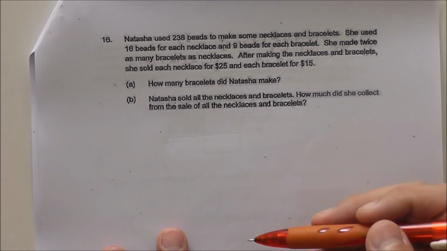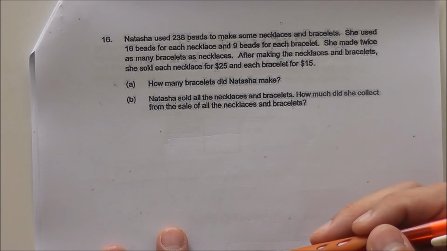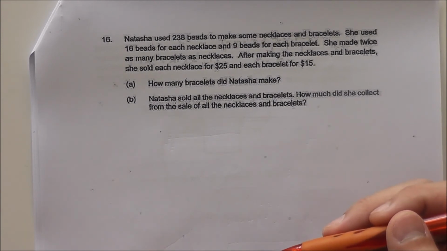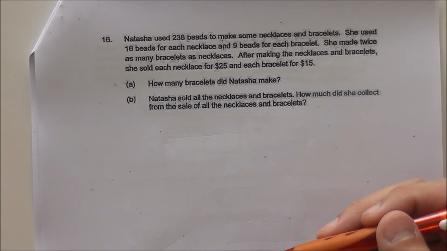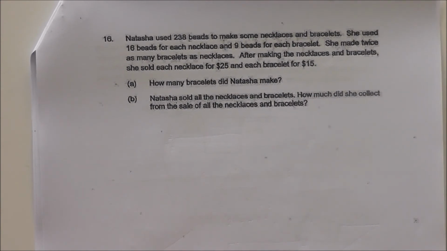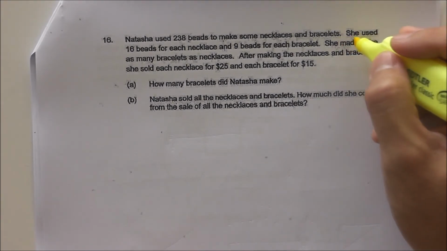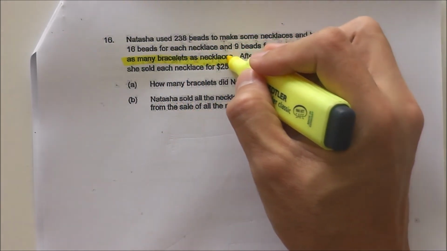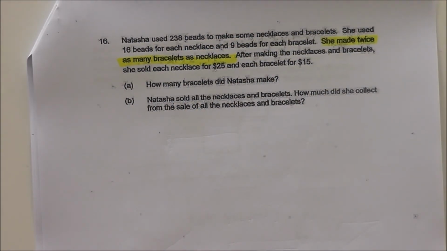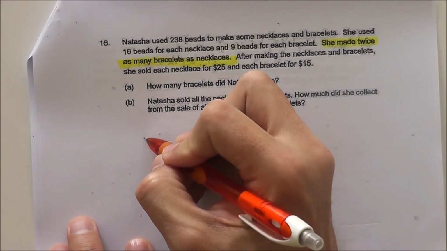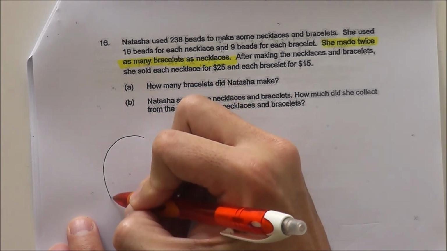Okay guys, this is a grouping method, okay? Because we do not know how many necklaces, how many bracelets Natasha made, but the thing we know is this. Okay, this is the key point. She made twice as many bracelets as necklaces. So when she made twice as many bracelets as necklaces, we can actually group them into similar group.